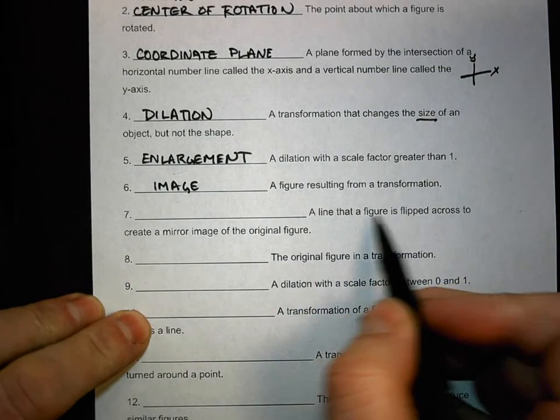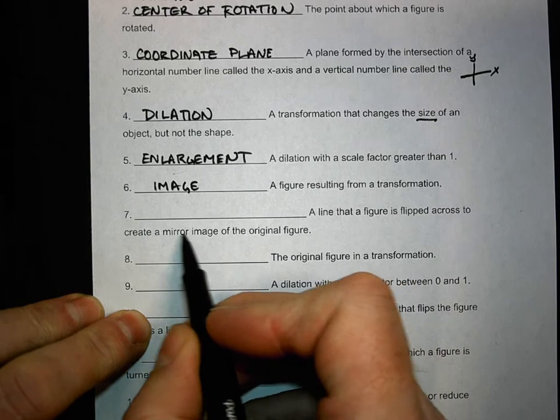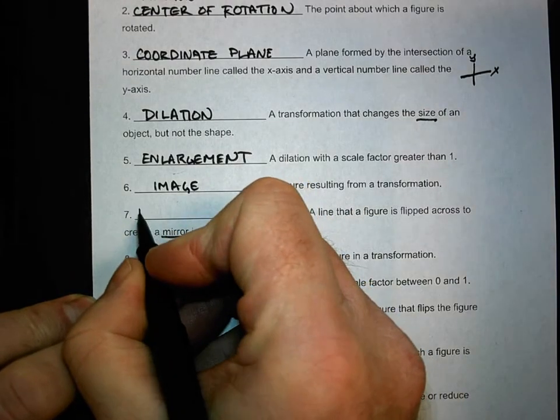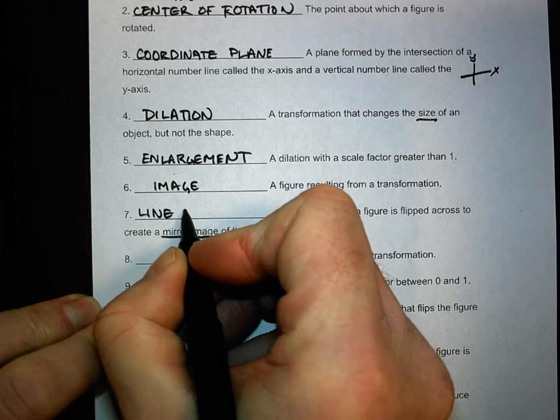A line that a figure is flipped across to create a mirror image. When we talk mirror image, what are we talking? Reflection. This is called a line of reflection.